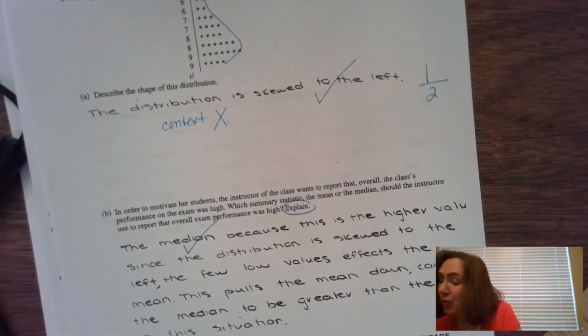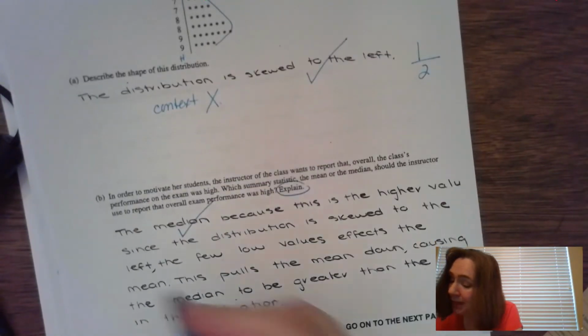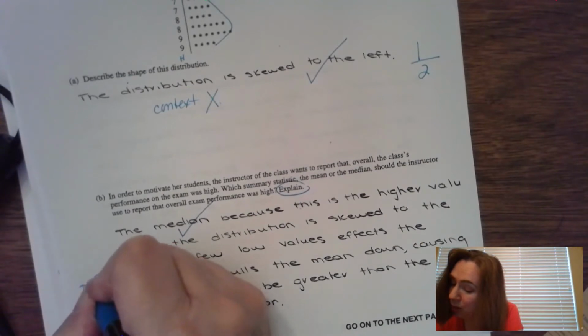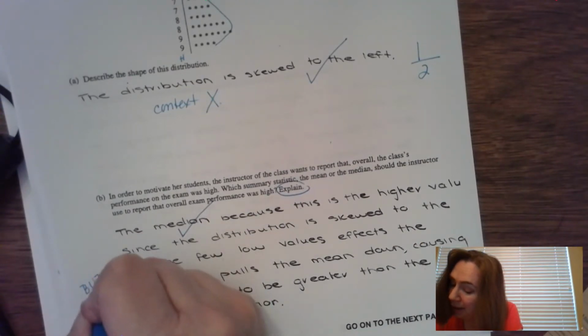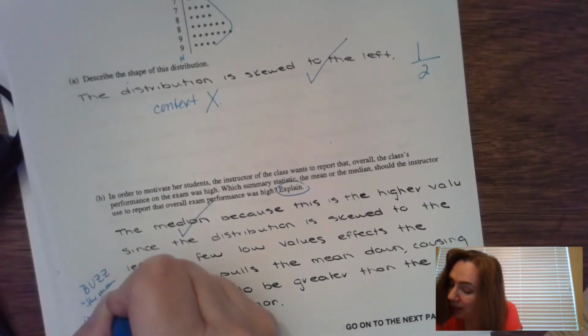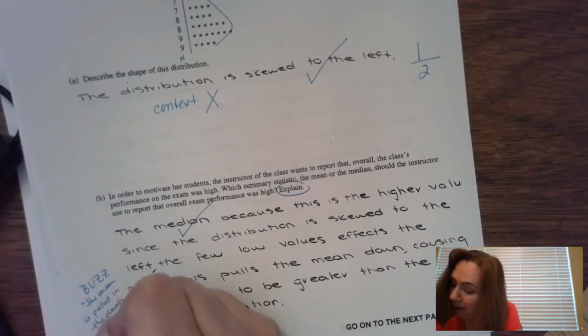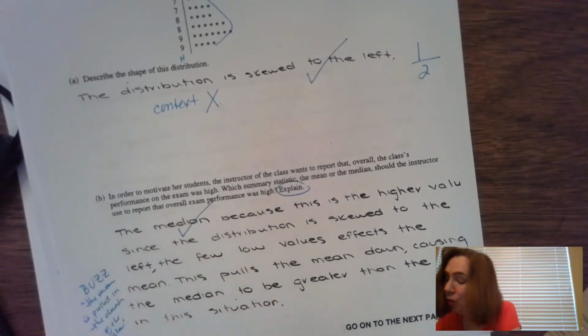We know that this graph is skewed to the left, and that means that the mean is pulled in the direction of the skew, so the mean is going to be to the left of the median, so you know the median is going to be higher. The buzzwords I would like to see are: the mean is pulled in the direction of the skew, or words to that effect.